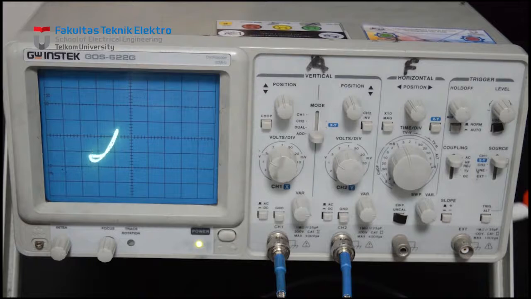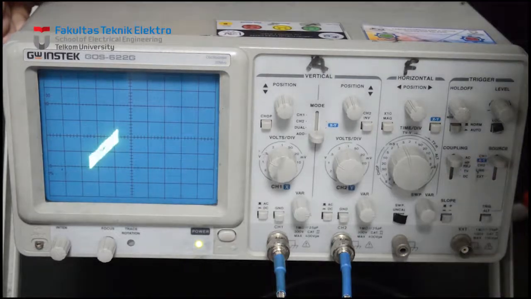For a wave 1 to 2, you can draw like this, like in display. And next 1 to 3, which means we have to setting oscillator channel 1 200, oscillator channel 2 600.